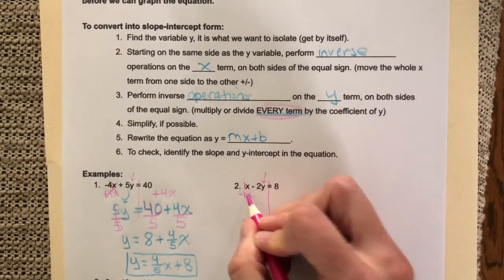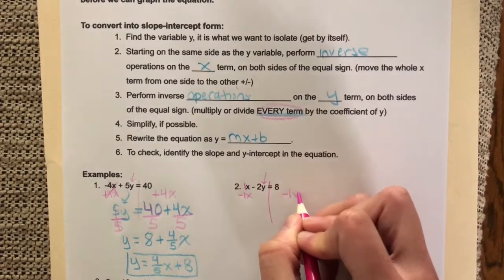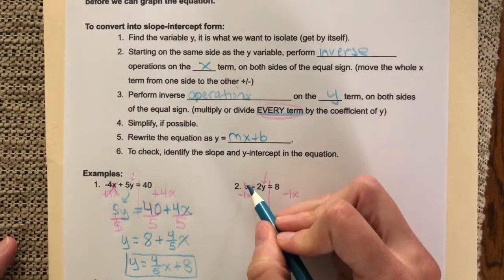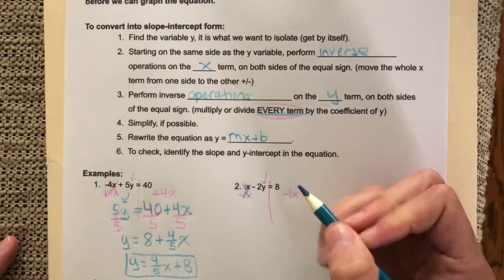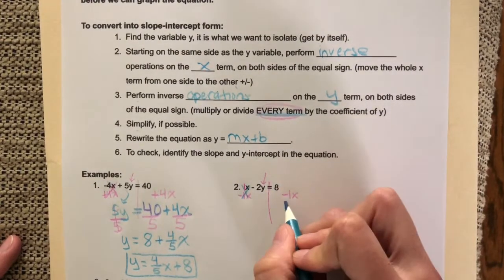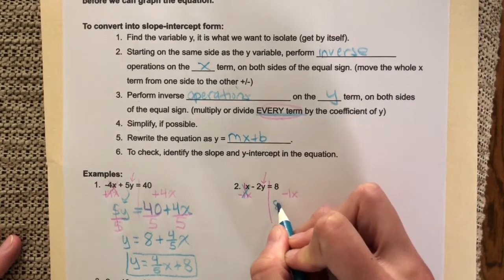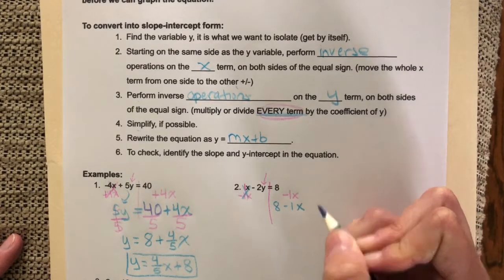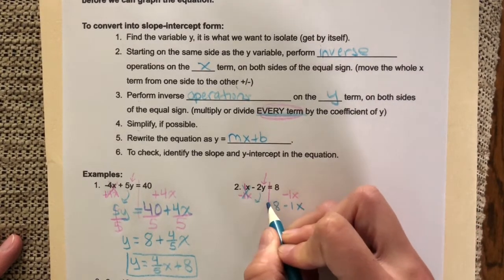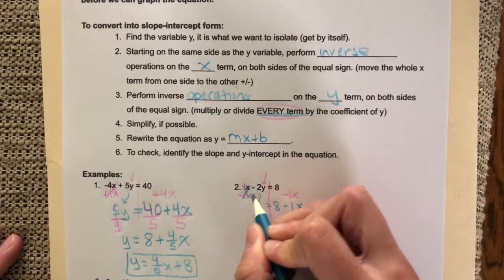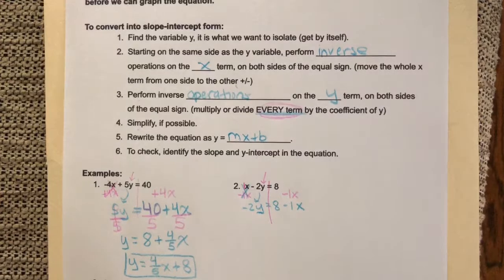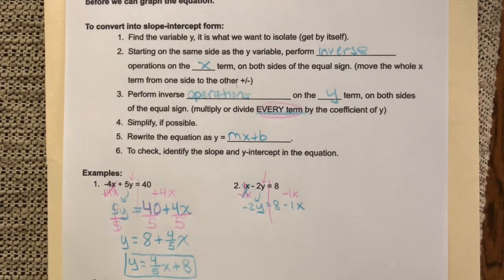So I'm going to subtract 1x here, and notice where I put it. I do not put it right under my 8 because they're not like terms. We'll complete this work. 1x minus 1x is 0, or that's now canceled out. 8 minus 1x has to stay 8 minus 1x because they're not like terms. And the term on the left side that I have not used yet is not 2y, it's negative 2y. So now I brought down my leftovers. I have negative 2y equals 8 minus 1x.